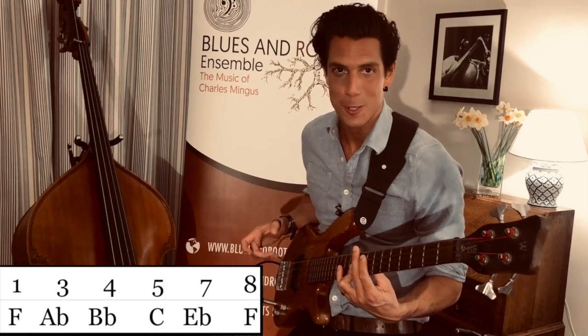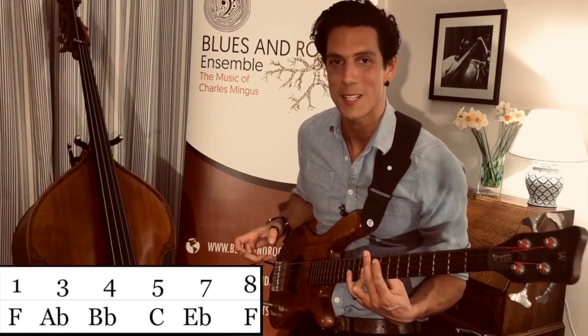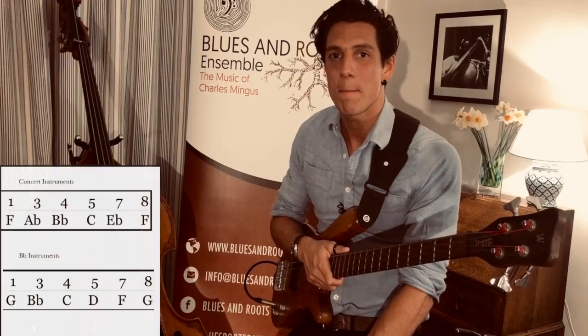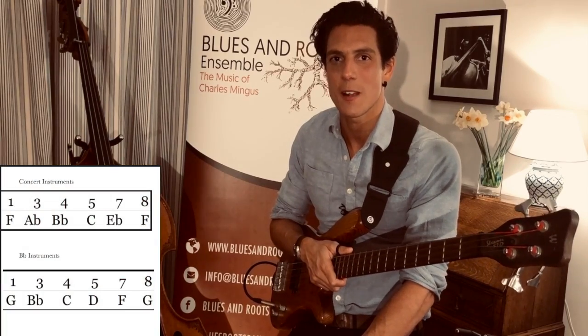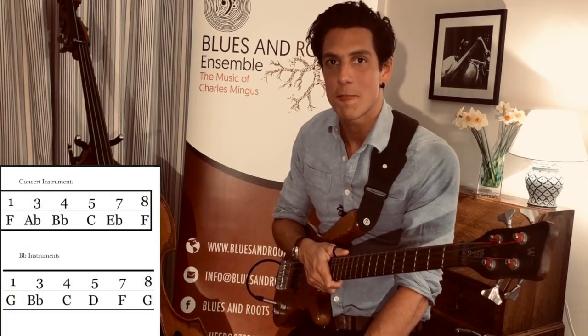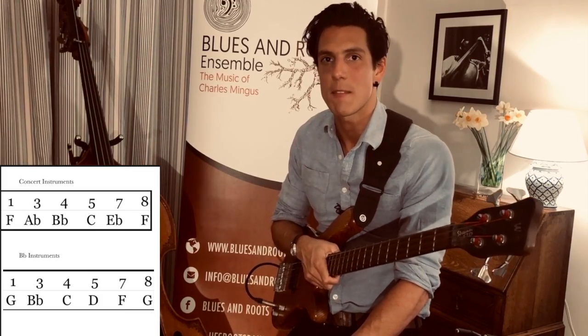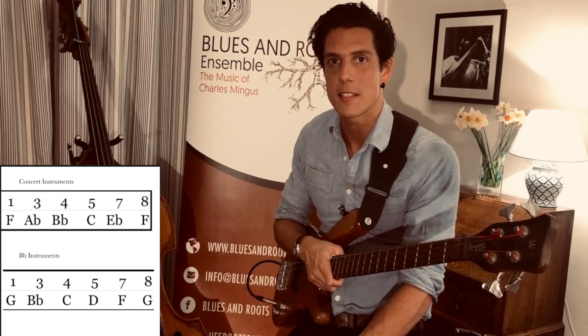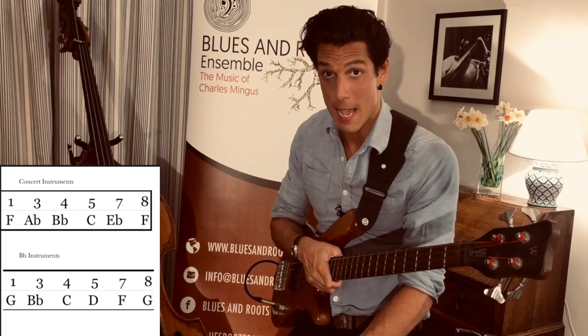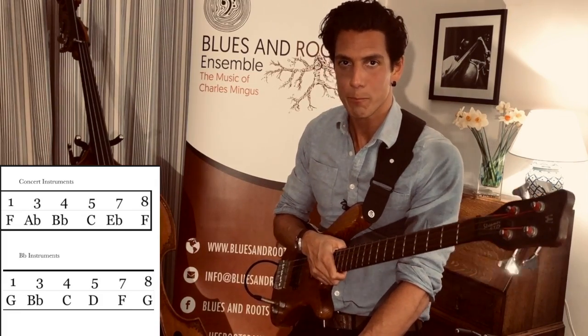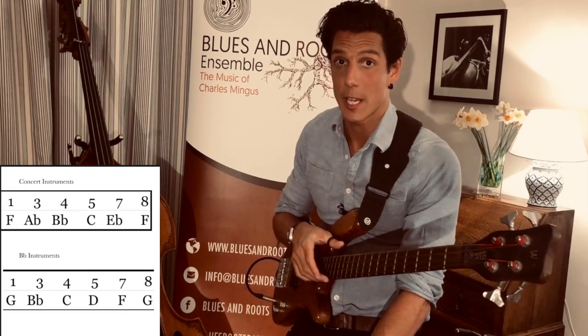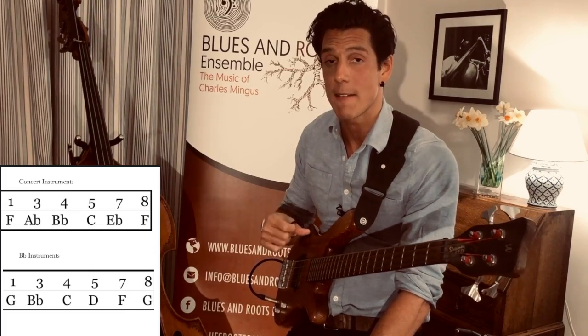If you need to pause the video or screenshot so you've got the scale, this would be a good time to do it. So if you're in a B flat instrument, that's the trumpet or a clarinet, tenor saxophone, you're going to be in the key of G. So your root, your first note, is going to be a G. Minor third is a B flat, 4th is a C, 5th is a D, 7th is an F, and then the top note, your 8, is a G again. And remember, you're going to go G and then 2 below as well, so the F and the D below the G.